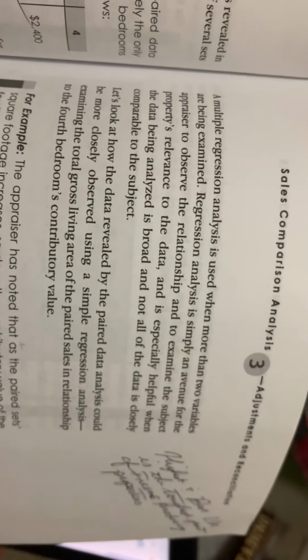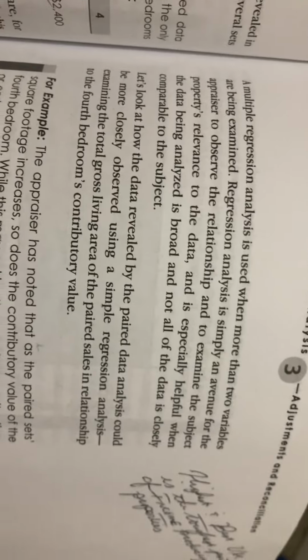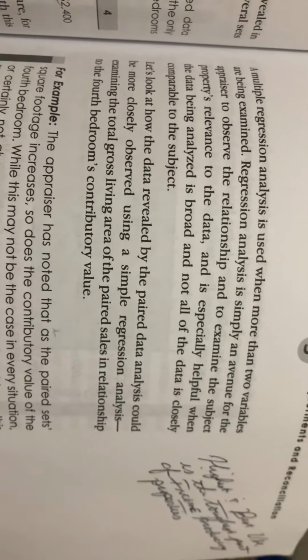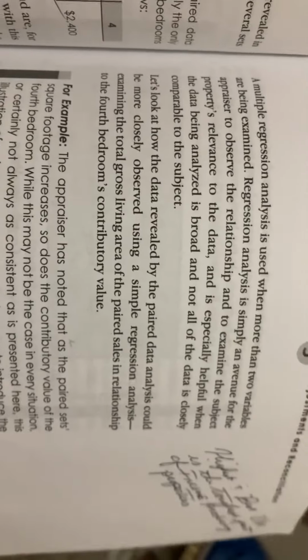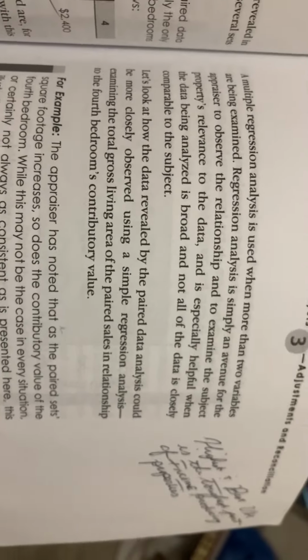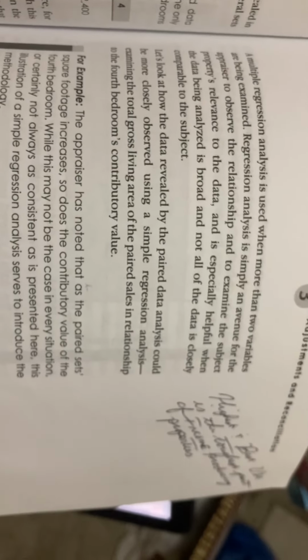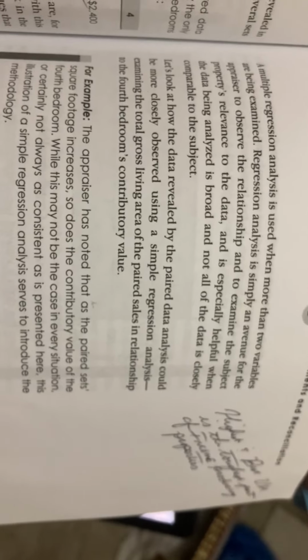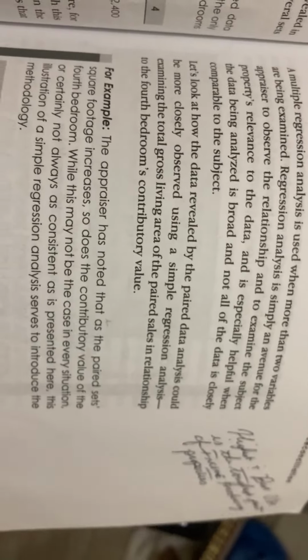A multiple regression analysis is used when more than two variables are being examined. Regression analysis is simply an avenue for the appraiser to observe the relationship and to examine the subject property's relevance to the data, and is especially helpful when the data being analyzed is broad and not all of the data is closely comparable to the subject.